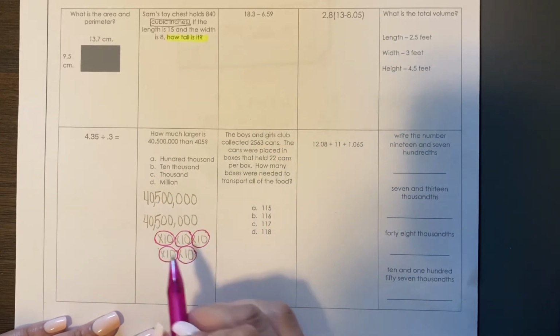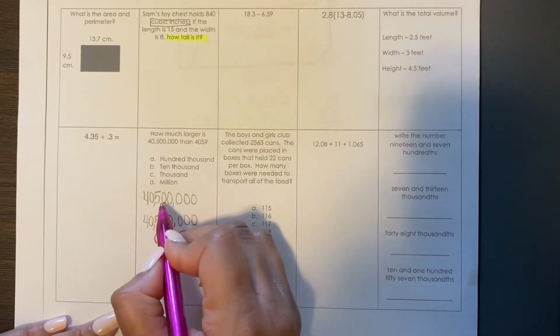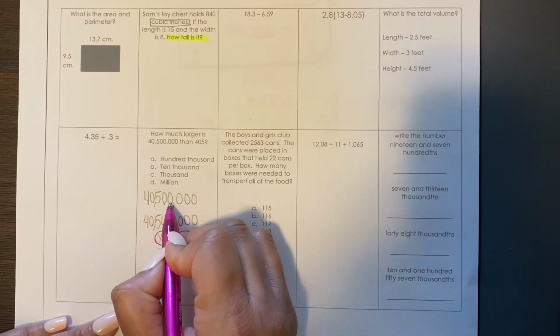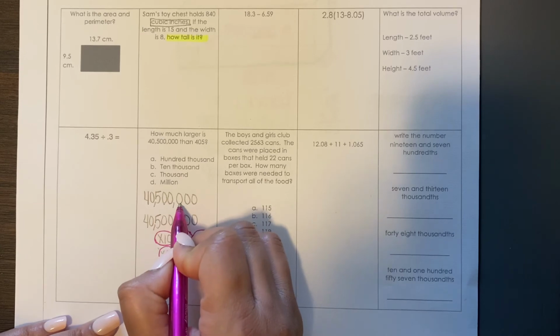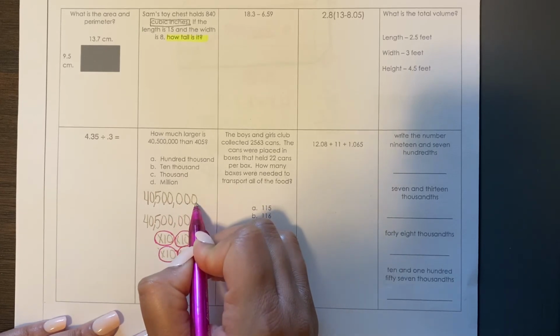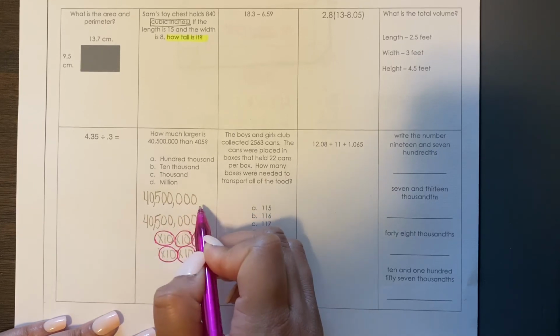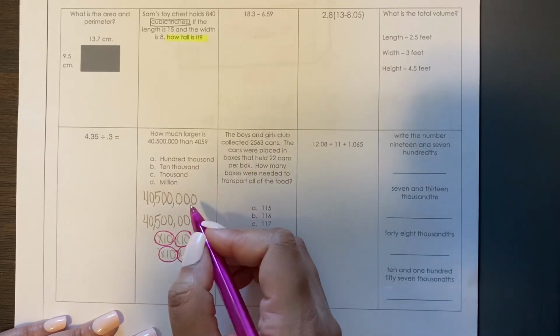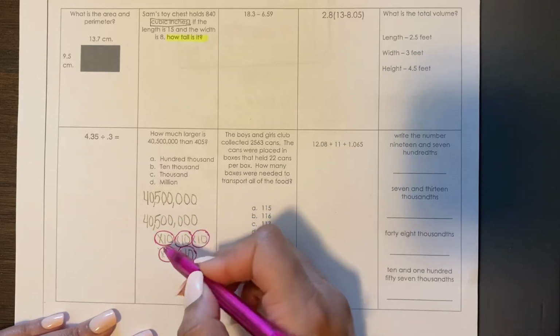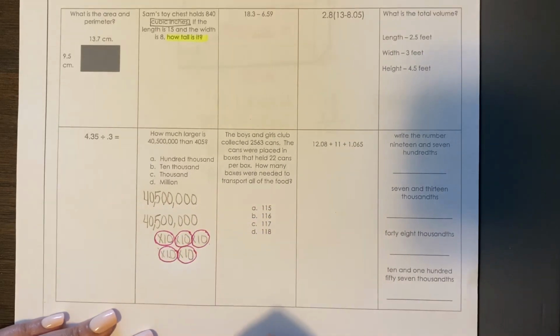And with each power of 10, we added a 0. This is 1 power of 10, 2 powers of 10, 3, 4, and 5. So in order for us to get 40,500,000, we multiplied by 100,000. We added 5 zeros, multiplied times 10 5 times.